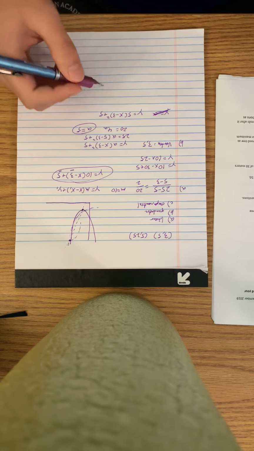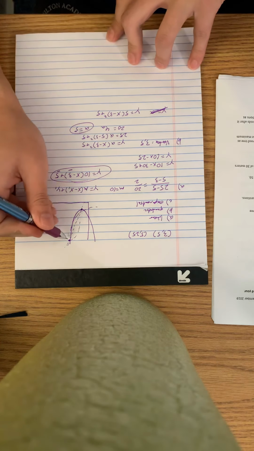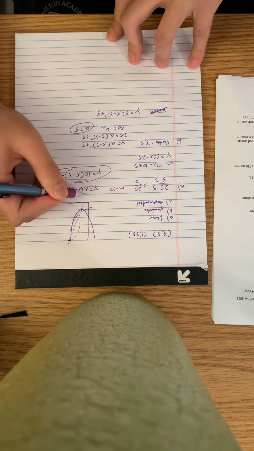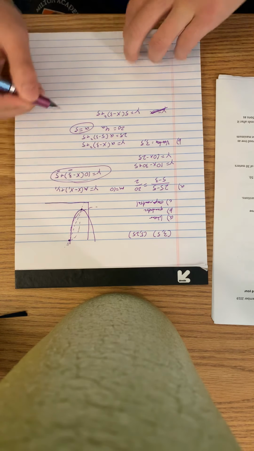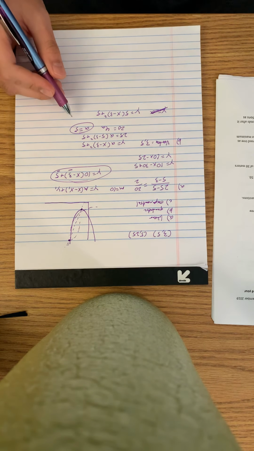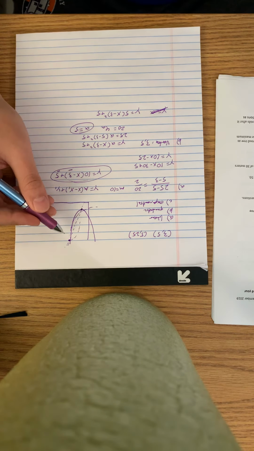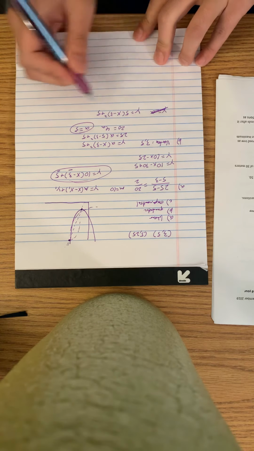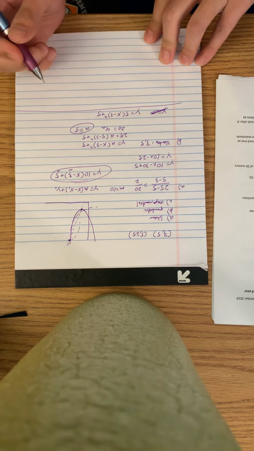If you chose the other one, or sorry, (5, 25) to be your vertex, then you would go that way and open downwards. You would still expect your A value stretch to be 5, but in that case, -5. So again, one of many possible outcomes.